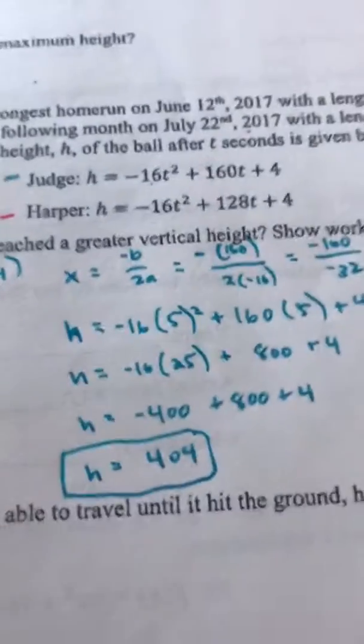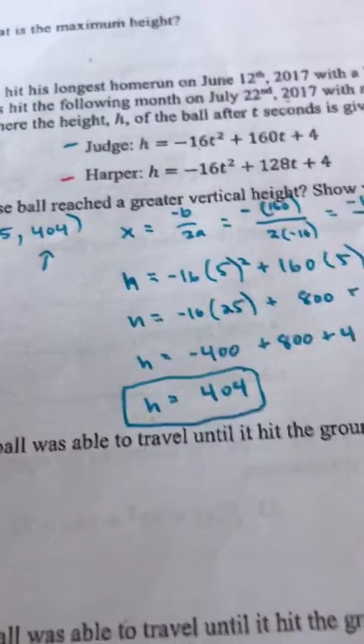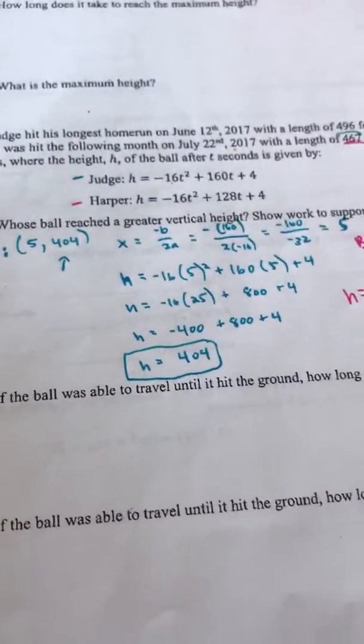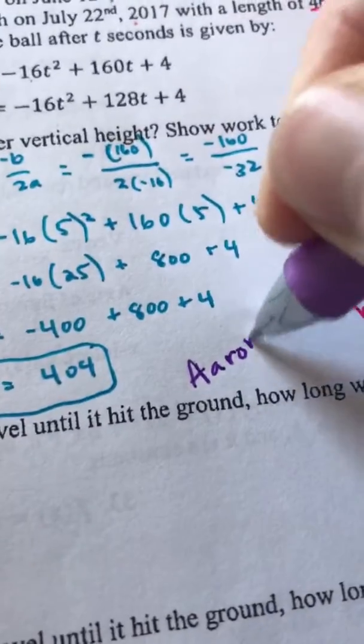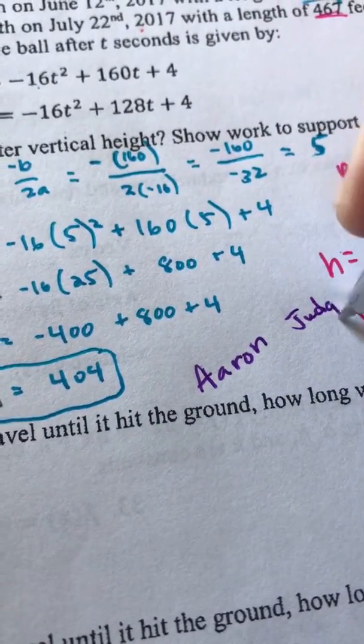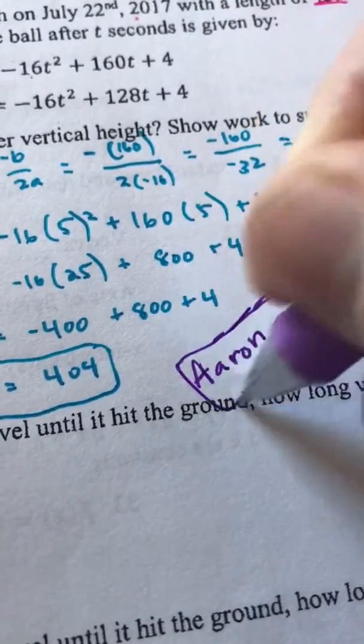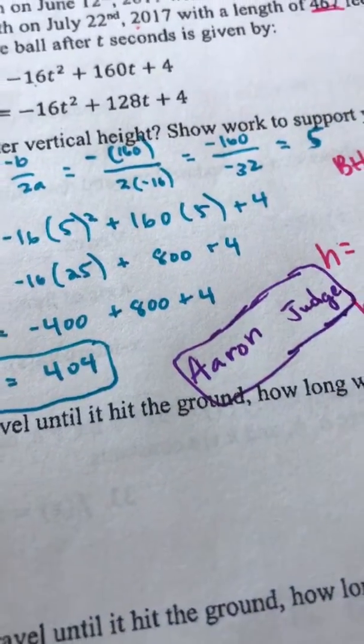So if I compare, Aaron Judge's definitely went higher. If they're asking me whose ball reached a greater vertical height, it would be Aaron Judge. And you can write a little sentence to explain that, but I'm just going to tell you the answer is Aaron Judge.